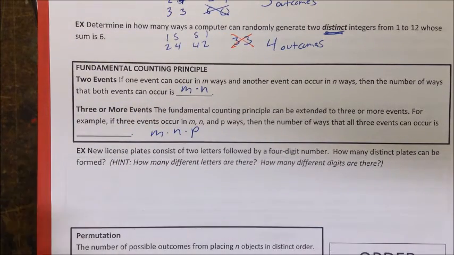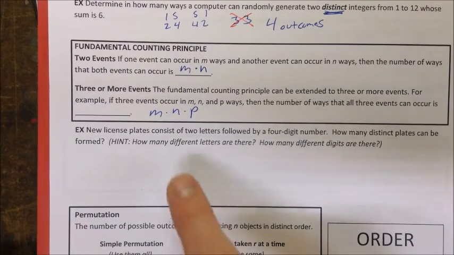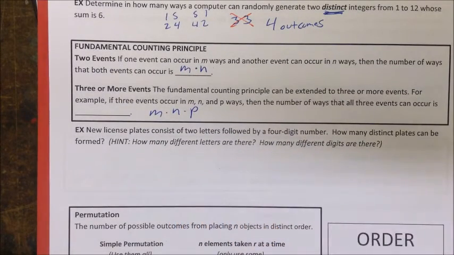Now I'm going to warn you, I wrote this license plate problem very ambiguously because I want to talk about the different possibilities, so we'll do that in a couple of seconds. So our example problem says a new license plate consists of 2 letters followed by a 4-digit number. How many distinct plates can be formed?